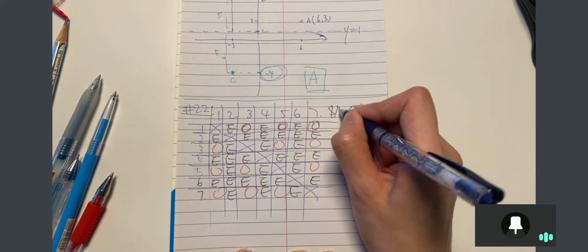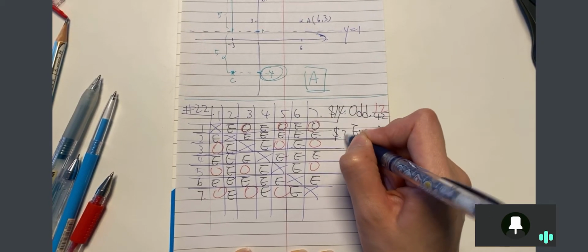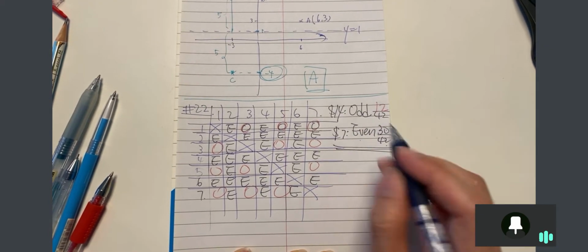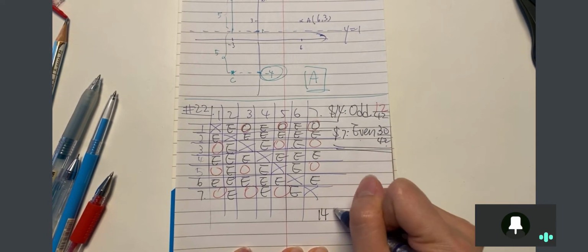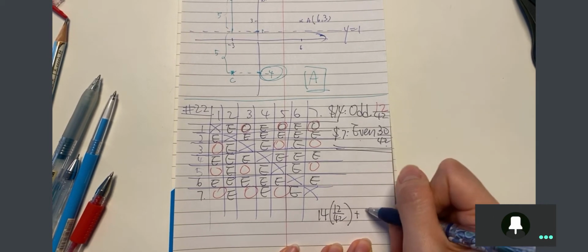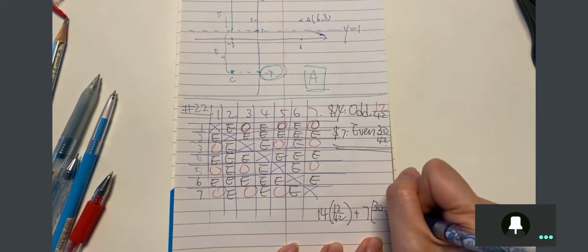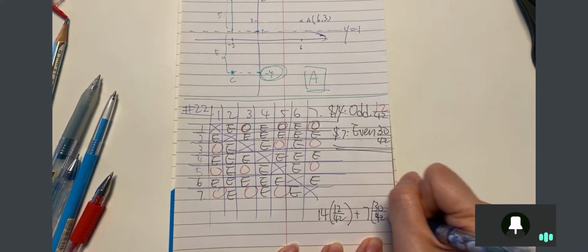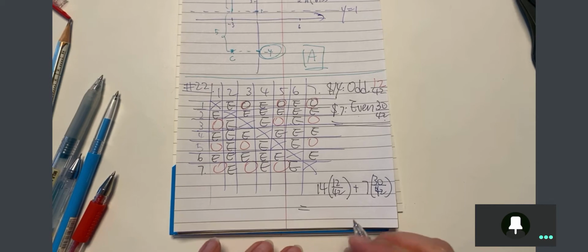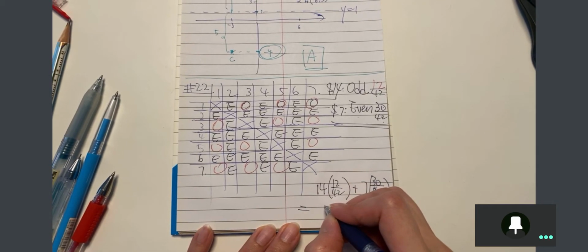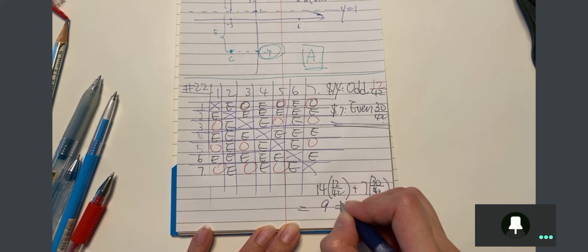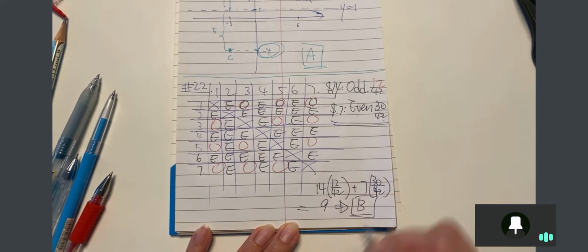This one you can get $14. This one you can get $7. So the expected value is 14 times the probability of getting an odd number plus 7 times 30 out of 42. Okay, so the expected dollar is 9. The answer is option B.